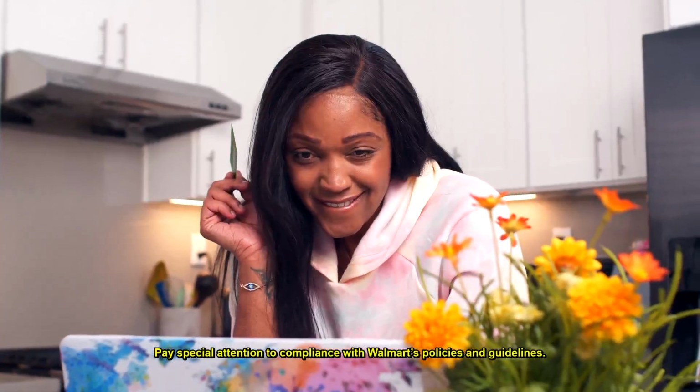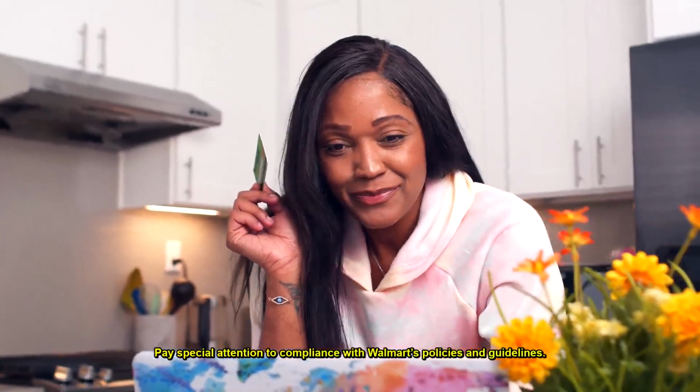Utilize the AI tool's feature for automated optimization of titles and descriptions. This will enhance your listings for better visibility on the Walmart Marketplace. After finalizing your product listings, review them for accuracy. Pay special attention to compliance with Walmart's policies and guidelines. Once satisfied, proceed to publish your listings.